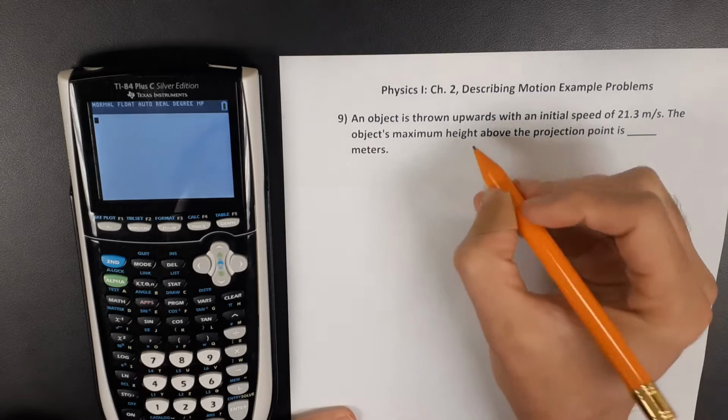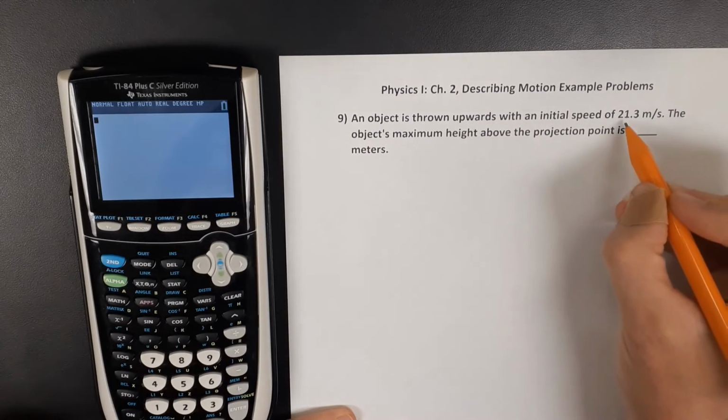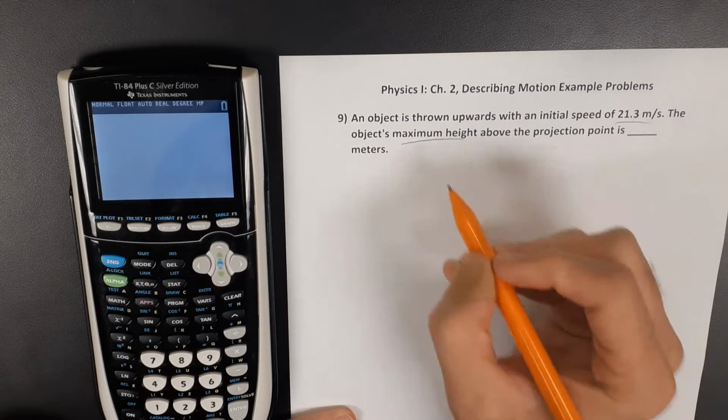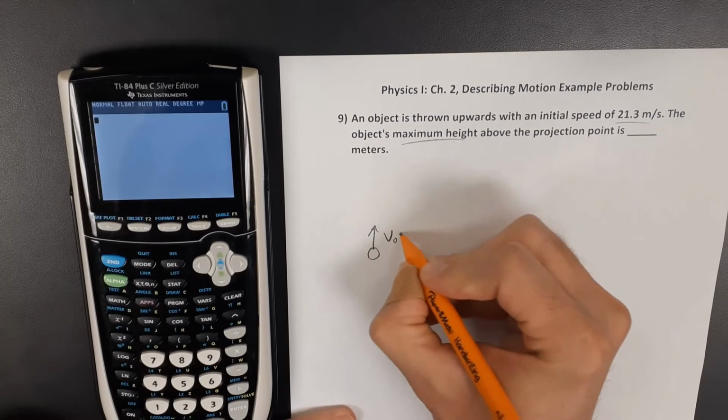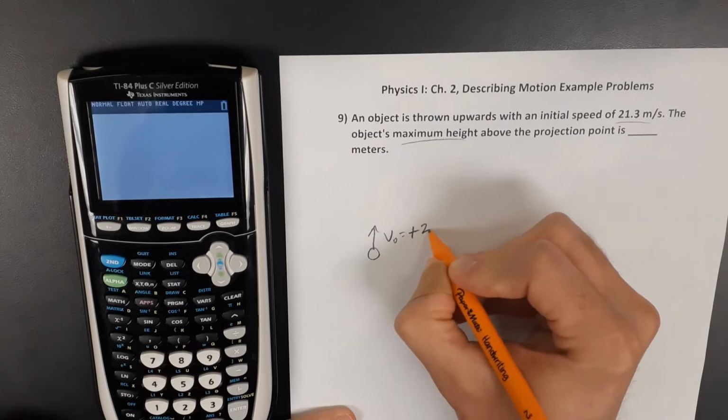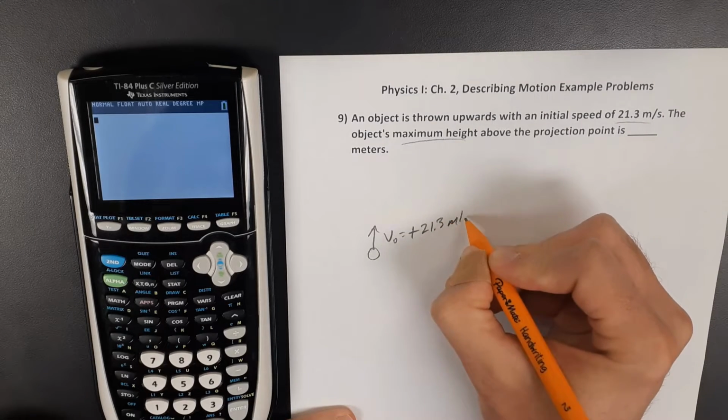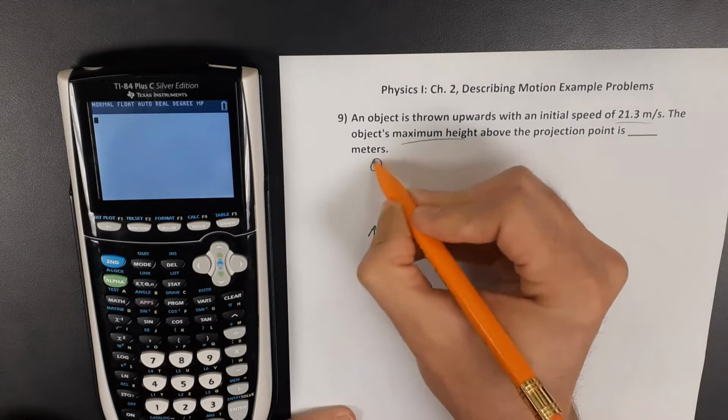In this problem, an object is thrown straight up in the air with an initial speed. What is the maximum height? So if we toss this with an original velocity, it's positive going upward, 21.3 meters per second. We're going to reach that maximum height.